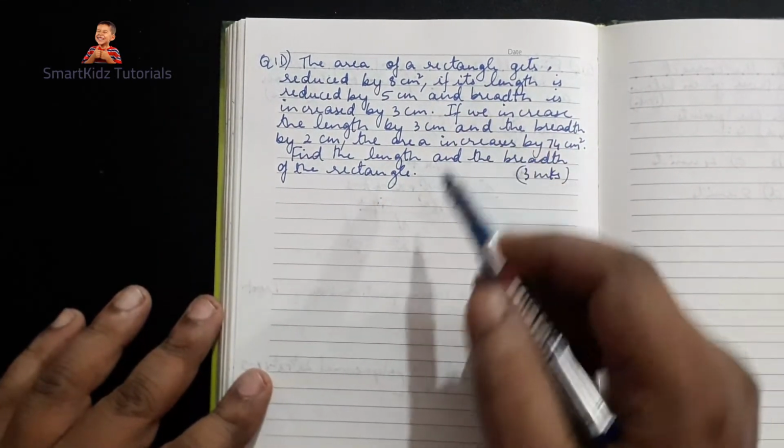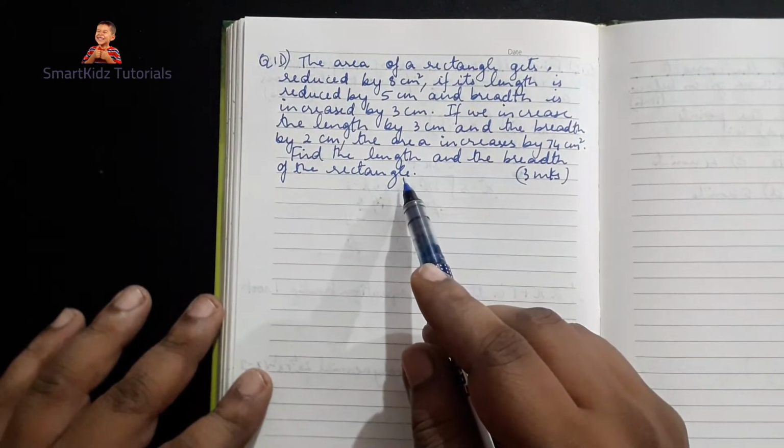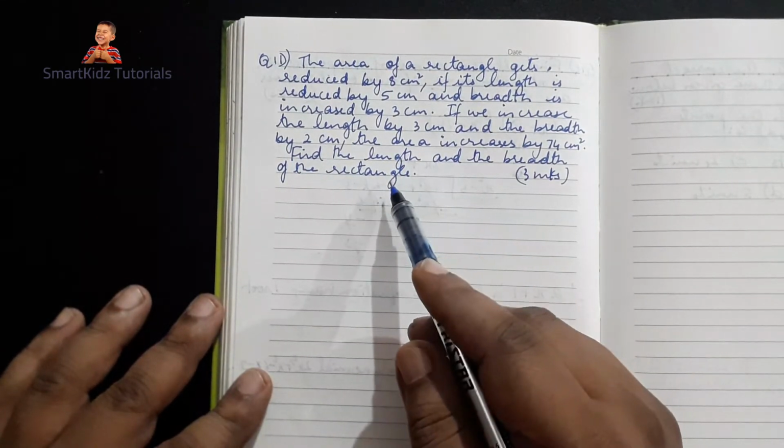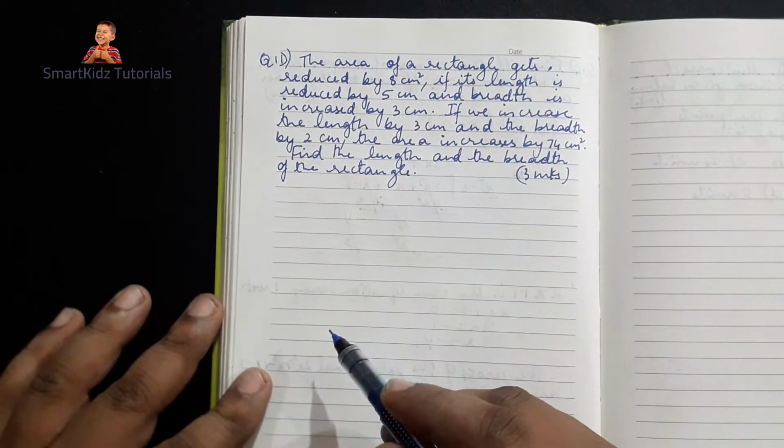So let's begin. We are asked to find the length and the breadth of the rectangle. So let's begin by assuming the length is x centimeters and breadth is y centimeters.